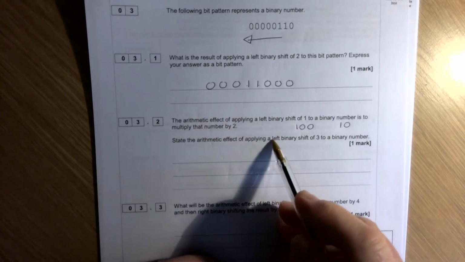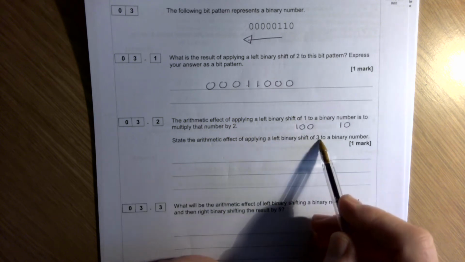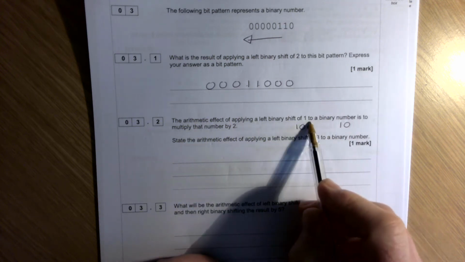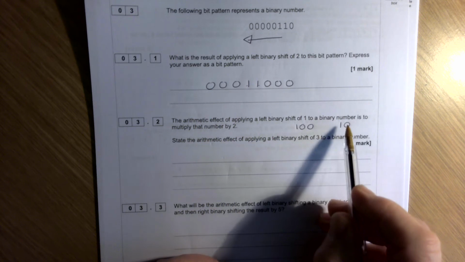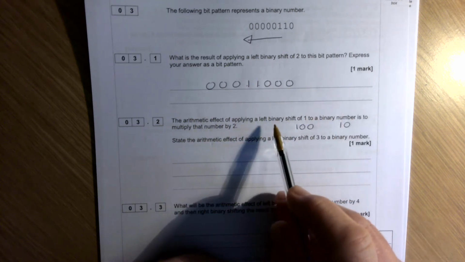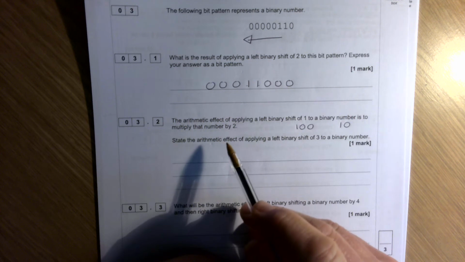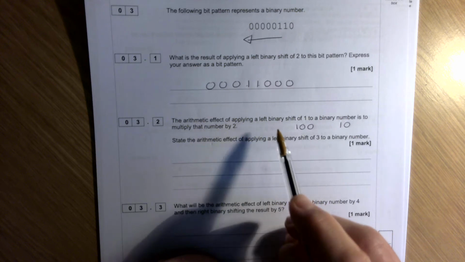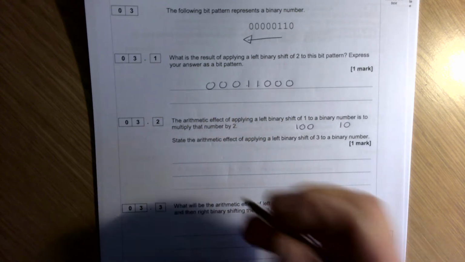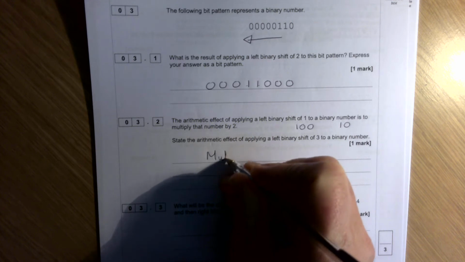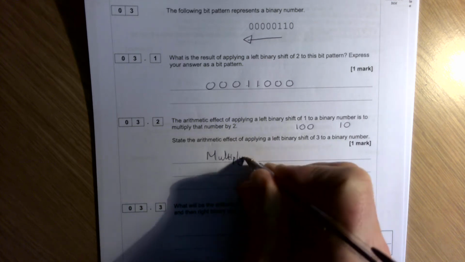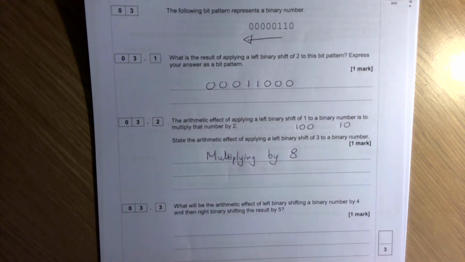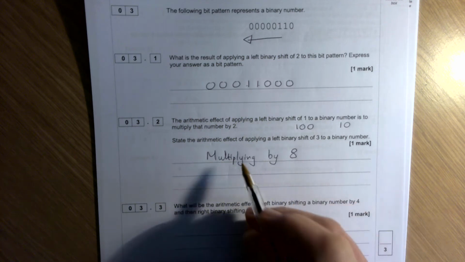State the arithmetic effect of applying a left binary shift of 3 to a binary number. So let's think about it. When we move 1 place to the left, we double. If we move 3 places to the left, we double, then double, then double again. We double 3 times. So doubling gets us twice, doubling 4 times, 8 times. So the arithmetic effect of moving a binary number 3 places to the left is the same as multiplying by 8. To get the mark, you have to be talking about both things here.